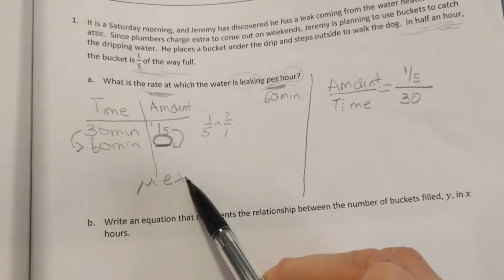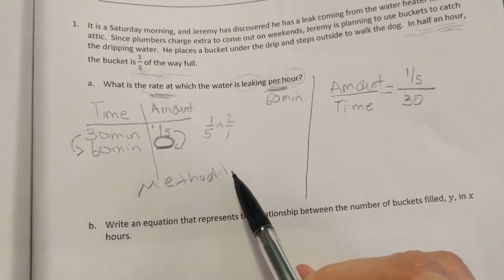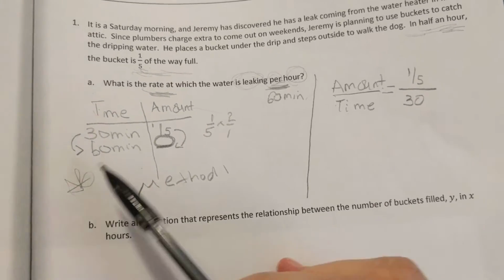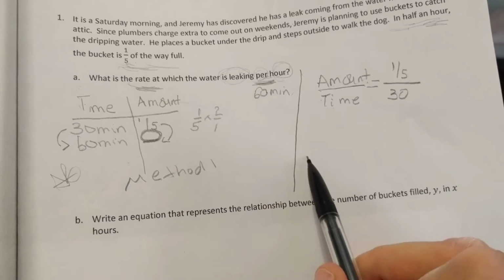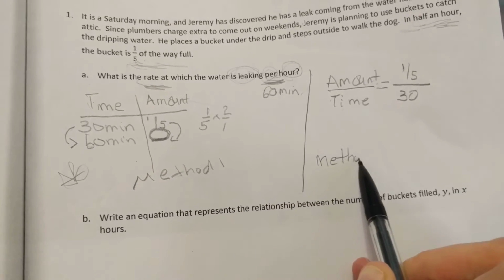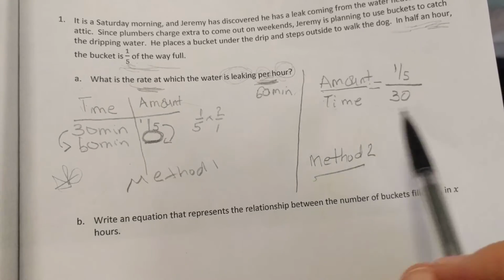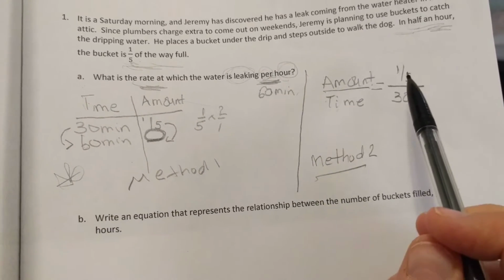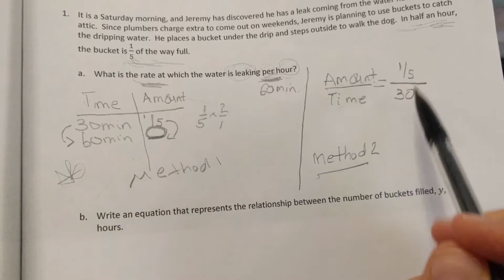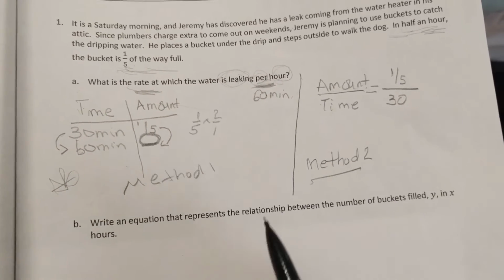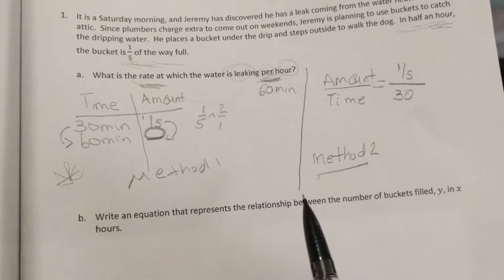So this is method one. Most students will like this way the best, and that's completely fine. And this is method two. Most students really won't see it this way because a lot of you don't like having a fraction in a ratio. And that's okay, and don't be afraid of this. It's completely fine.